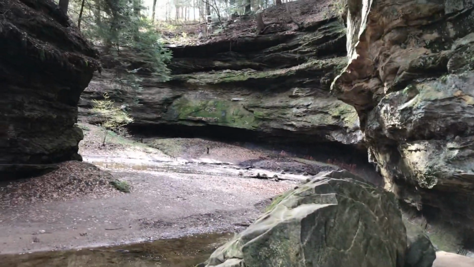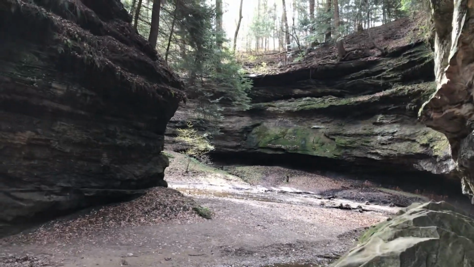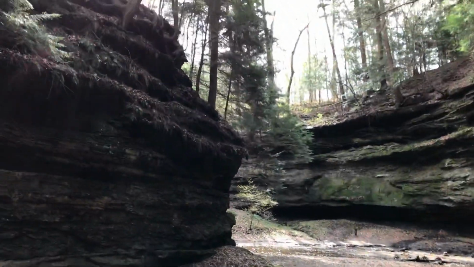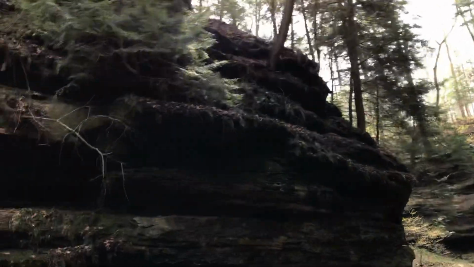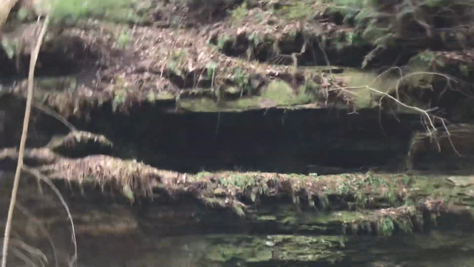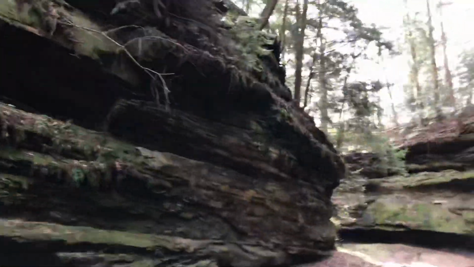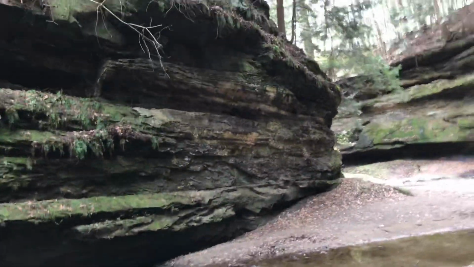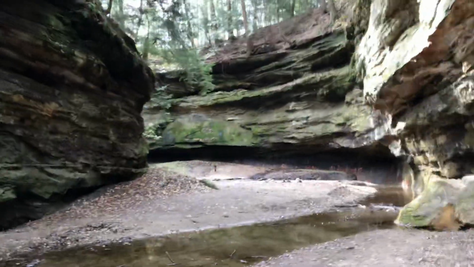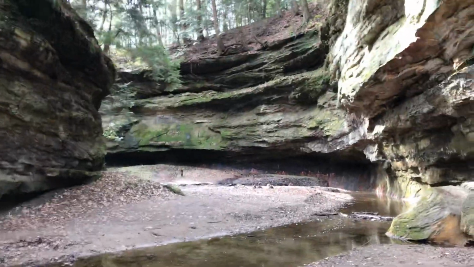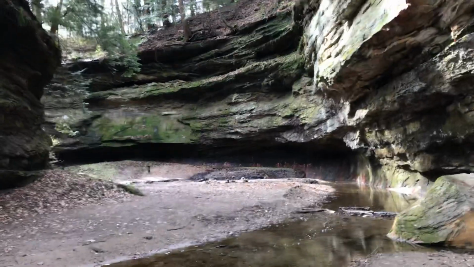All right, so we're going to walk down here now, and I'm going to leave the video running. Hopefully I don't fall. And what I'm going to do is just walk down this hollow and make that left turn.